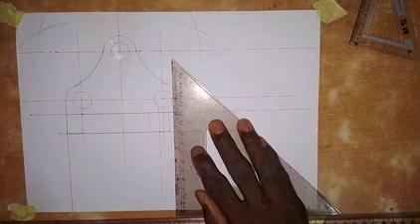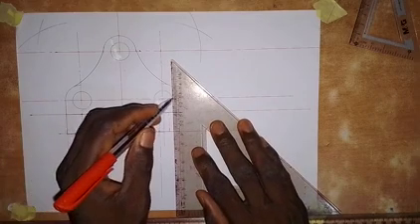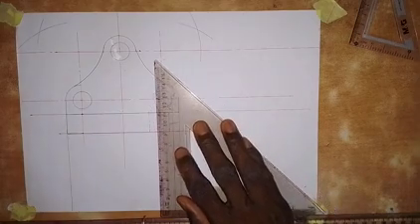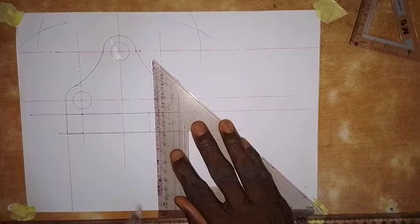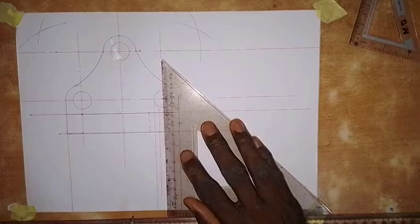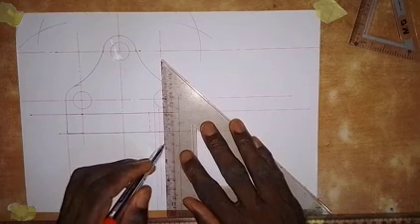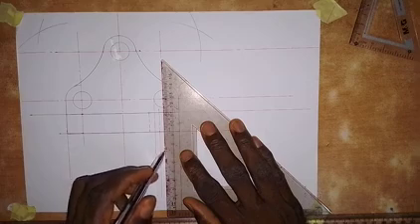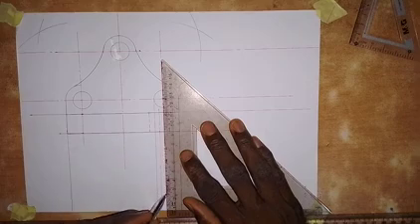So we are to draw a line from this point down, and then also from this point, we take it down. So this center line, we are going to extend this center line. So we extend this center line here like this.